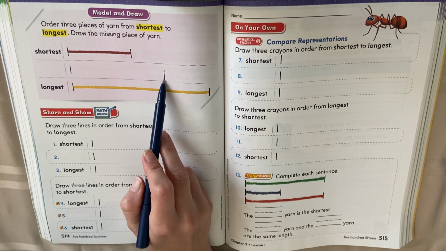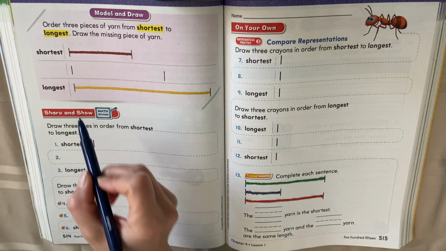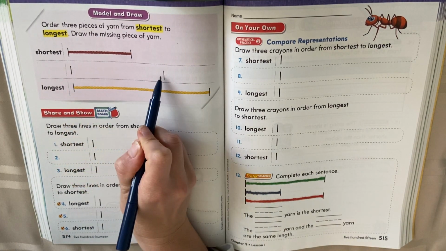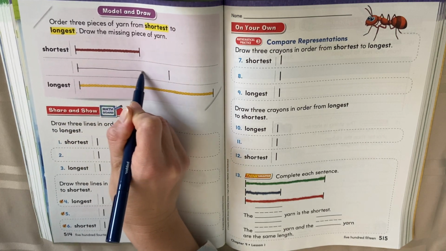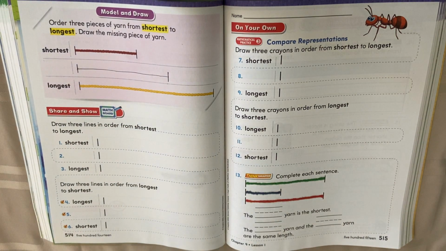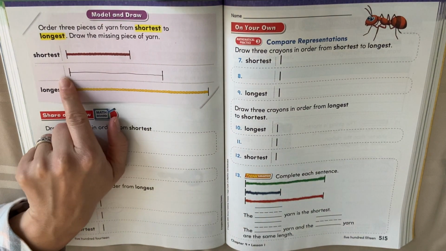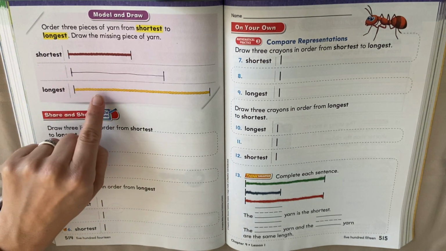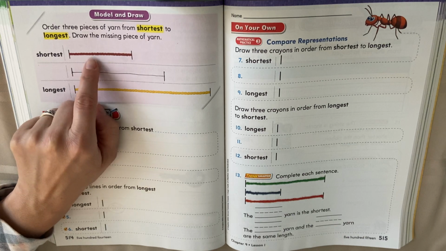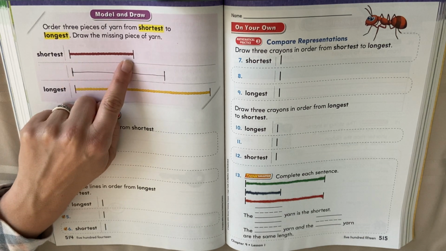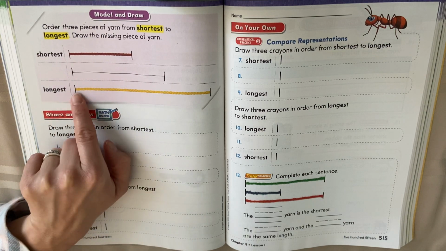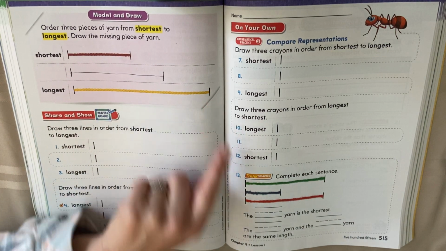Draw a line down because that's our stopping line. Now we're going to make a line across. This is our piece of yarn. It's going to go from this line to this line. So I'm going to draw across. Okay, it doesn't have to be perfect. Mine's not perfectly straight either, which is okay. Just do our best. Okay, so we went from shortest to longest. So this line has to be longer than this because when it's the shortest, it means there's nothing smaller than this. When it's the longest, it means there's nothing bigger than this.